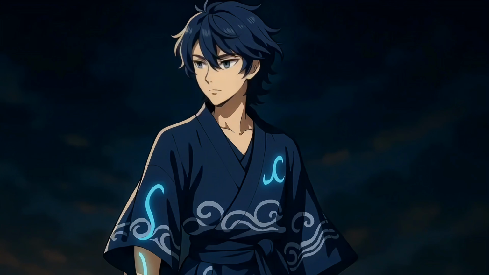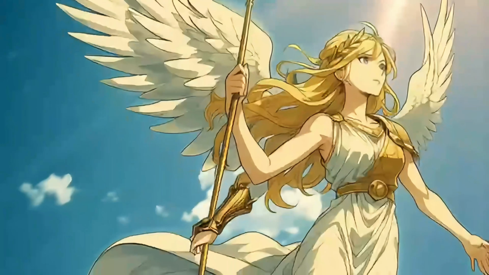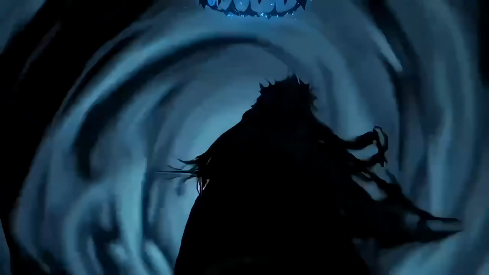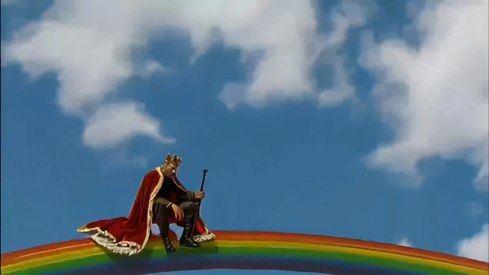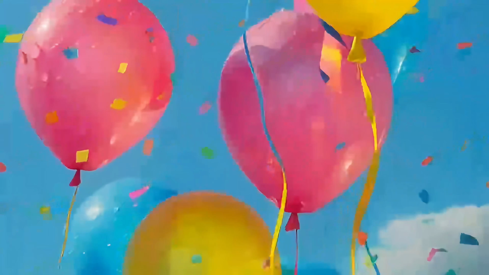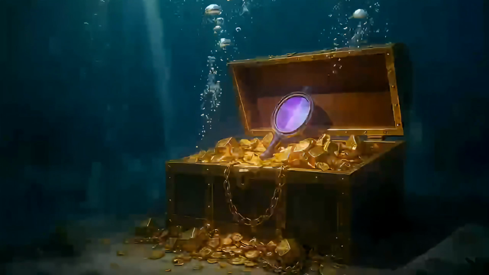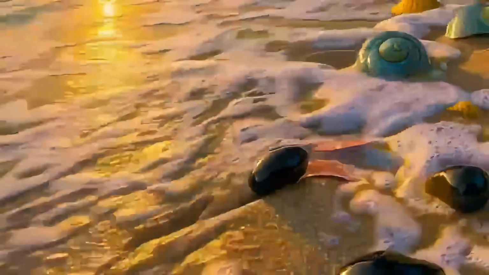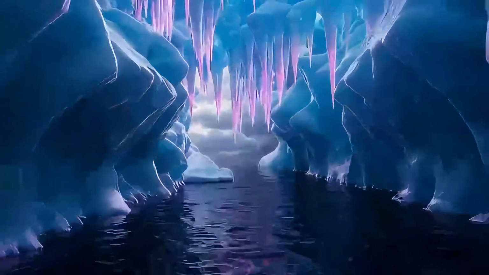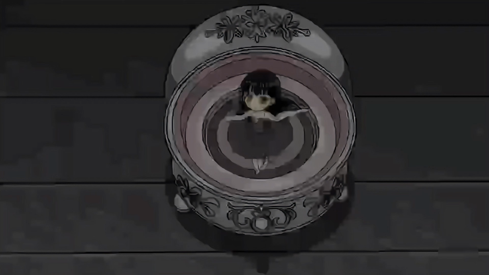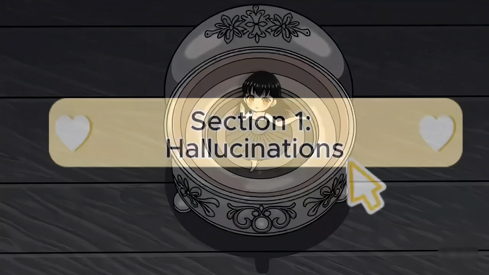Ever tried to create an AI image or video and ended up with something totally off? Yeah, same. I've made so many mistakes learning how to prompt properly, but I also discovered 5 powerful tips that completely changed the outcome of my images and videos. This is my journey, and today I'll show you how I fixed it. Let's start with section 1, which is hallucinations.